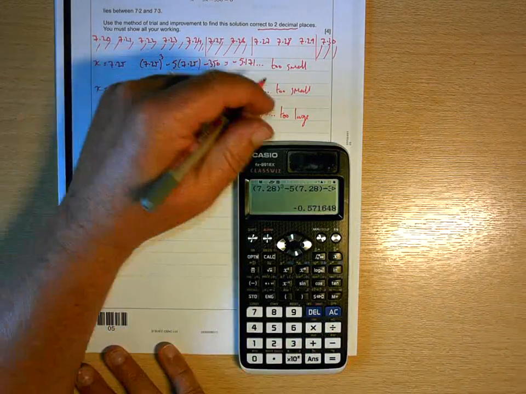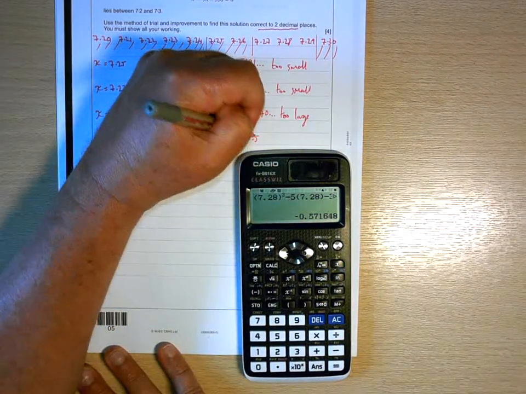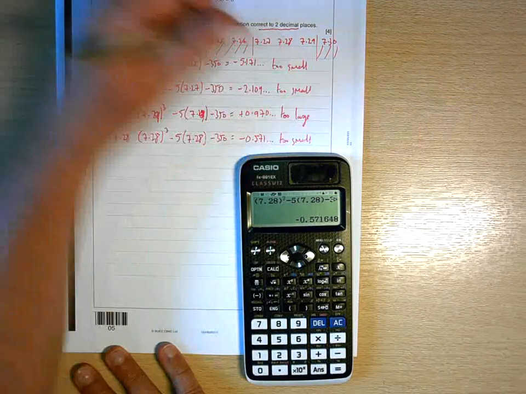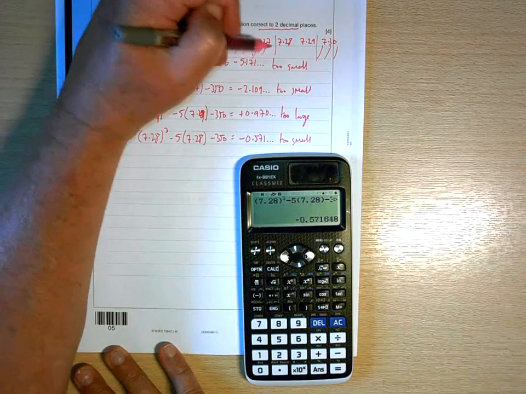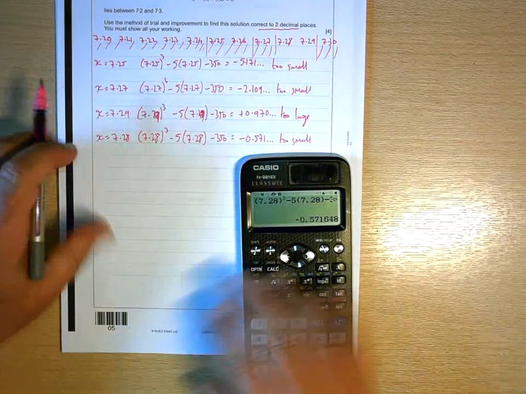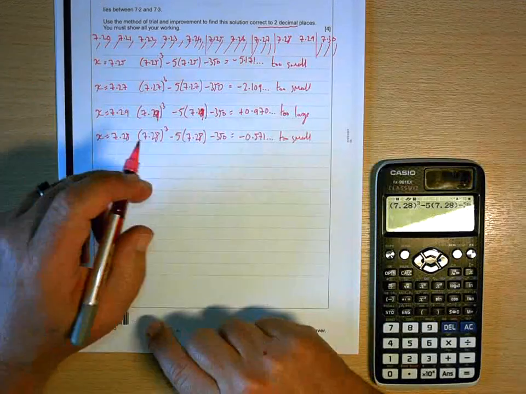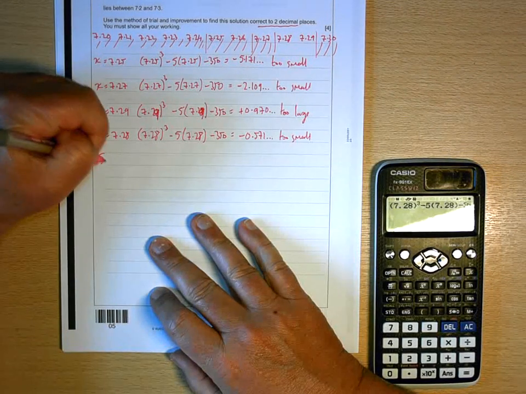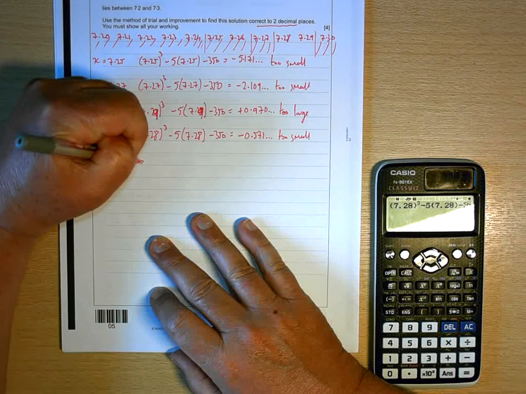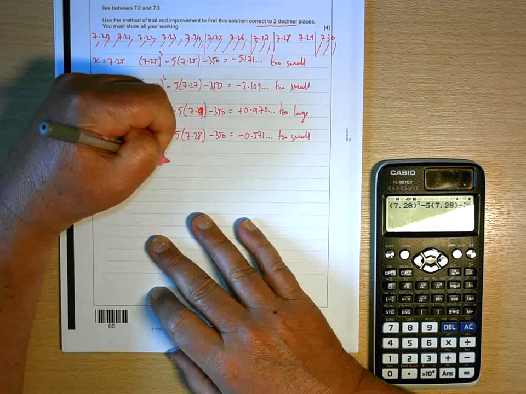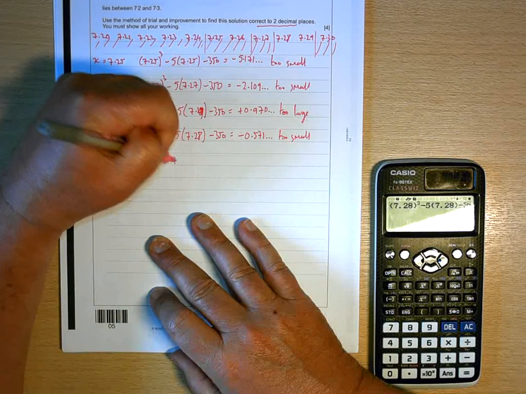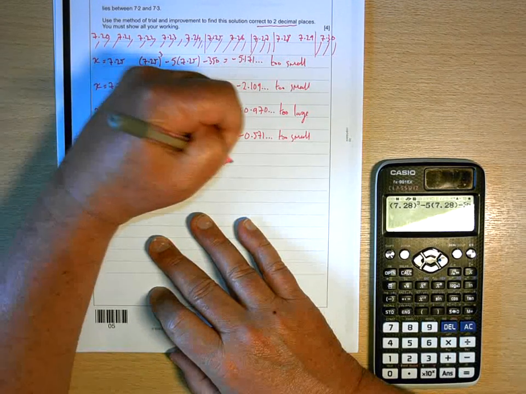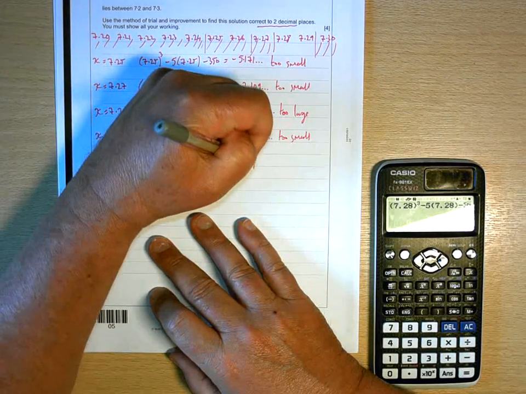So that's negative. Too small. So that's great, because that means that eliminates that, and I've got it down now to those two decimal place numbers, consecutive. So this is going to give me my first two marks. So x is either 7.28 or 7.29 to 2 dp.